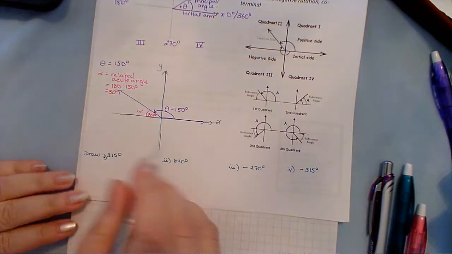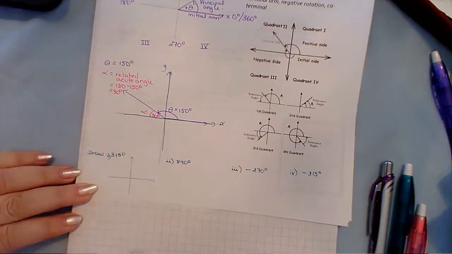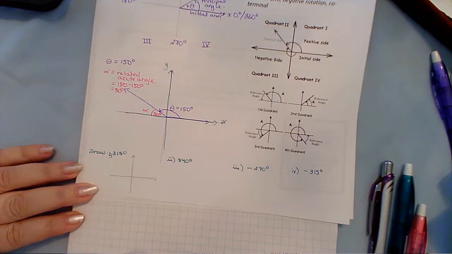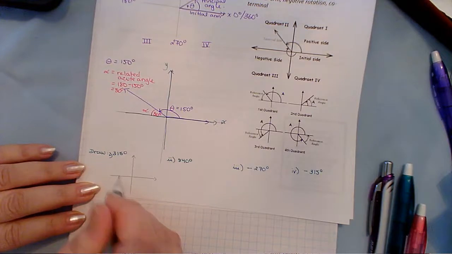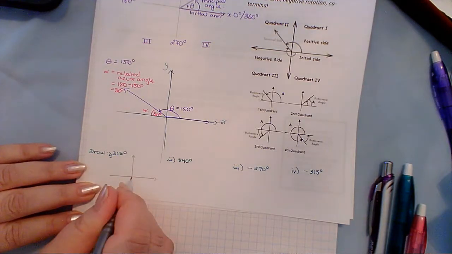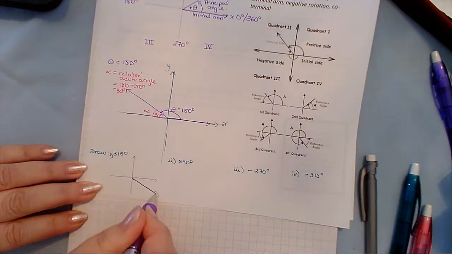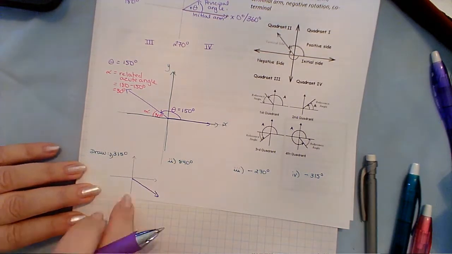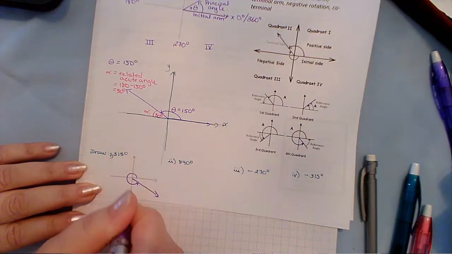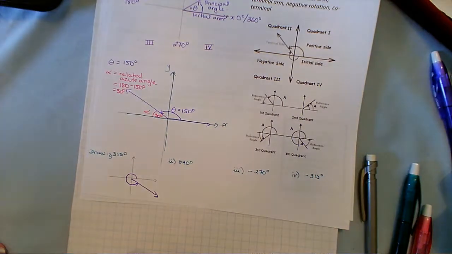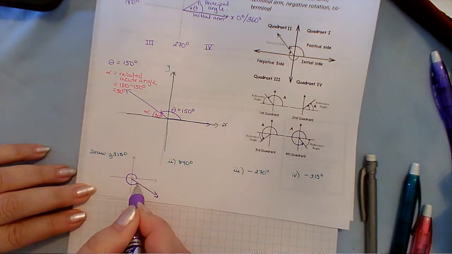So 315. Again, you draw an X and a Y axis. You don't have to label X and Y if you don't want to. 315. Well, this is 0, this is 90, this is 180, this is 270, that's 360. So I know I'm going to be in that area. So my terminal arm is going to be in the fourth quadrant, between 270 and 360. I'm going to show alpha. I'm going to show theta, the amount of rotation. Again, starting at 0, curving around till the terminal arm stopped moving.